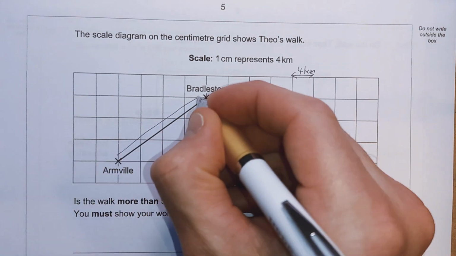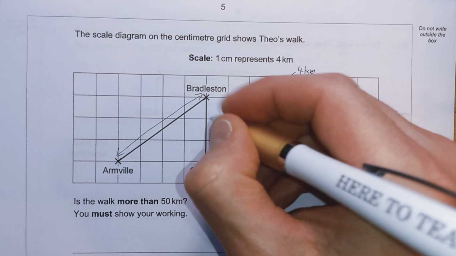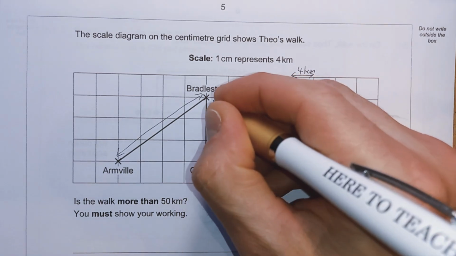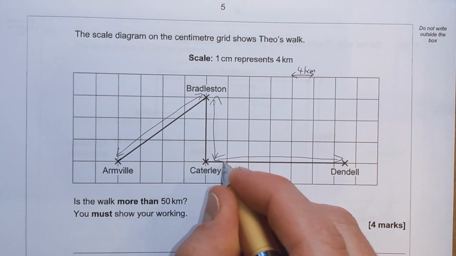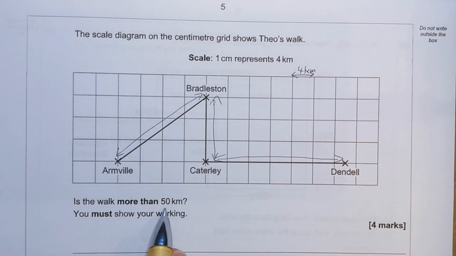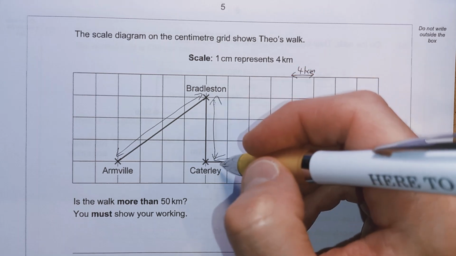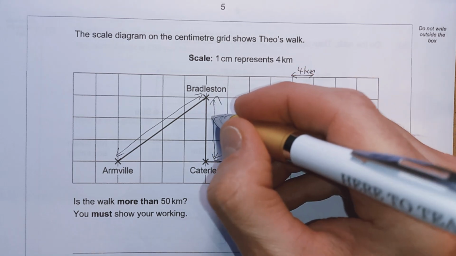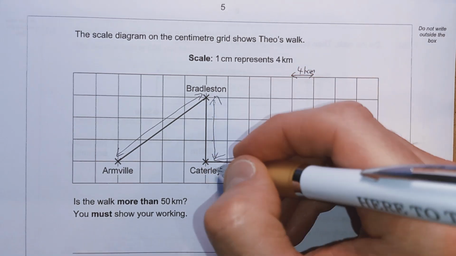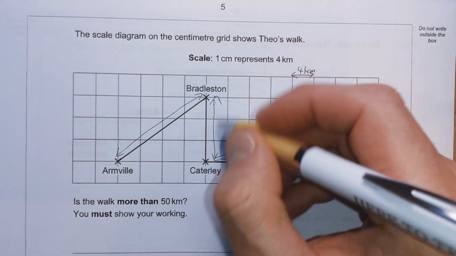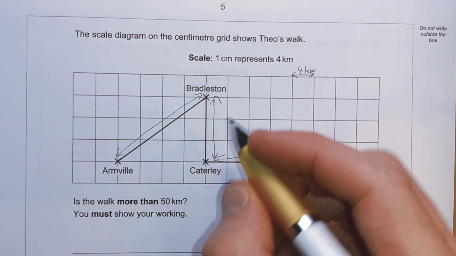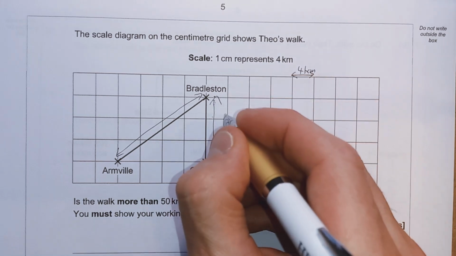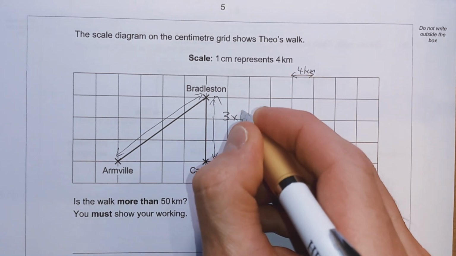So we're going to want to know what this distance is, what this distance is, what this distance is, add them all together and then compare them to 50 kilometres. I'm going to start with this one because this should be the most straightforward. We've got 1, 2, 3 boxes, or 3 centimetres on the grid. If we know each 1 centimetre is 4 kilometres, well then this, we need 3 lots of 4 kilometres.